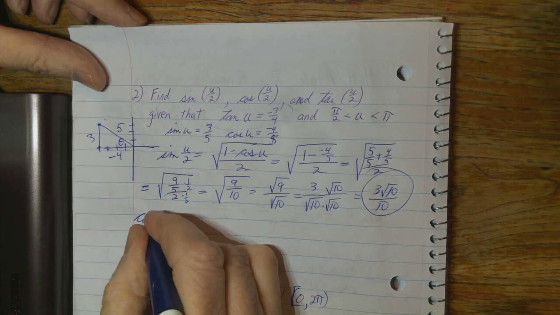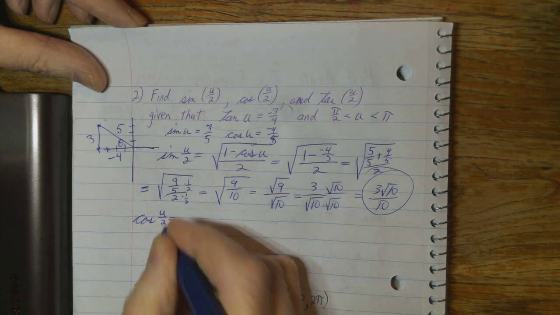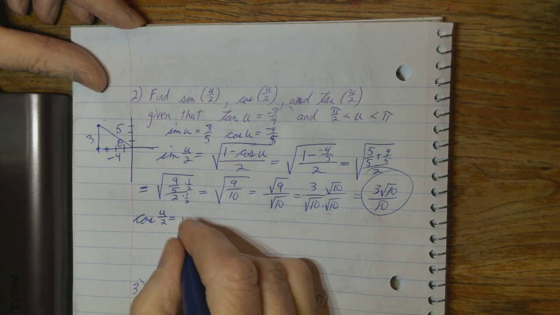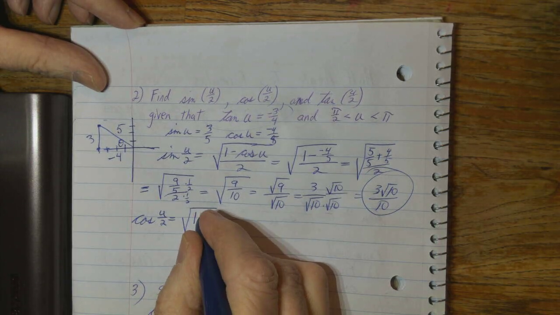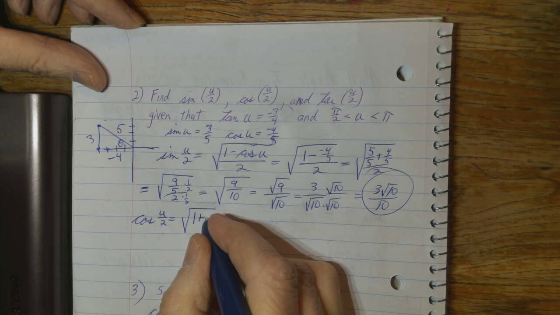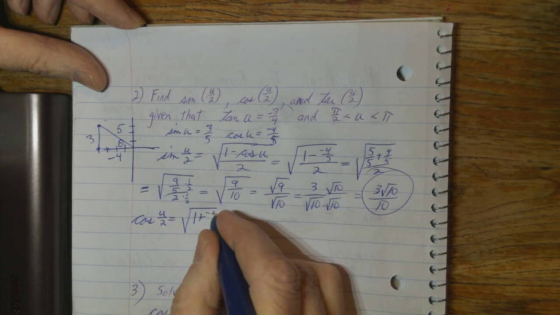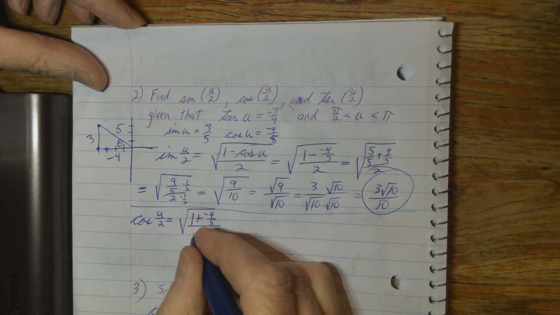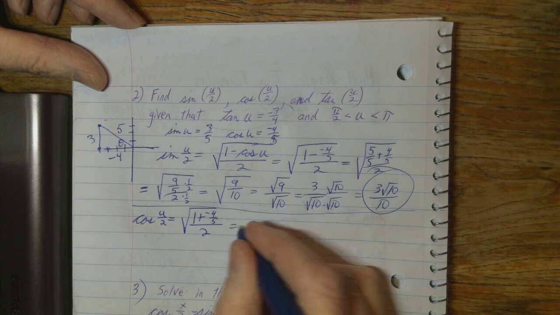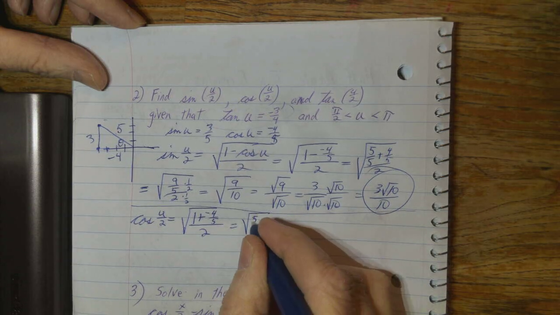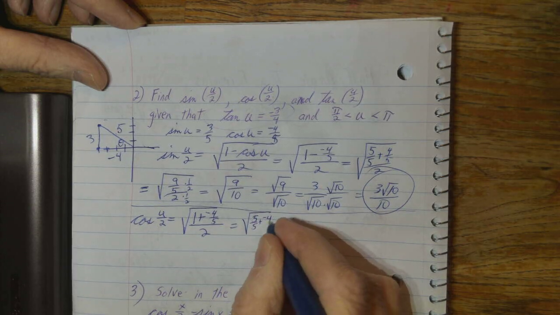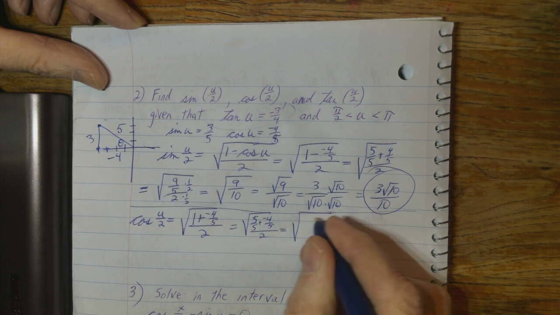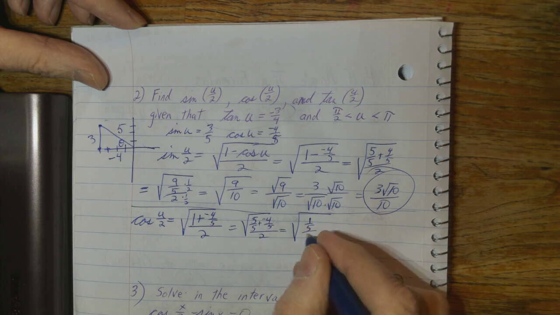The cosine of u over 2 is square root of 1 plus cosine of u. I'm putting -4/5 for cosine of u because we kind of looked at some of that already. And then over 2. So we're looking at 5/5 plus -4/5 over 2, square root of 1/5 over 2.